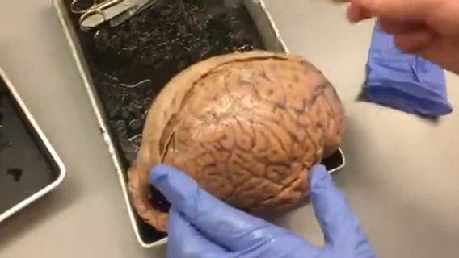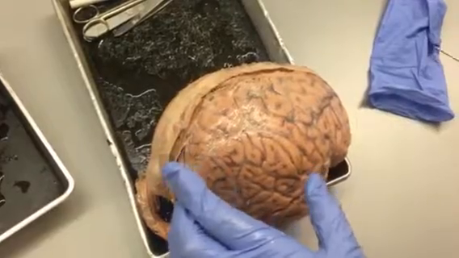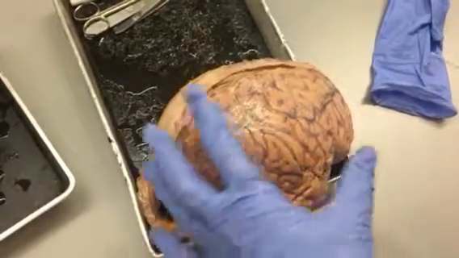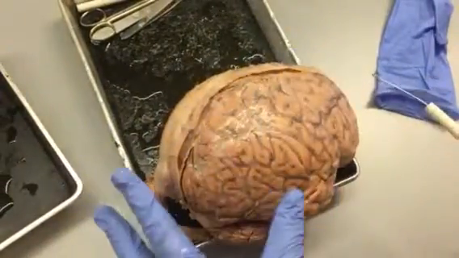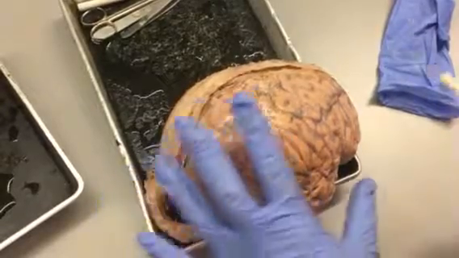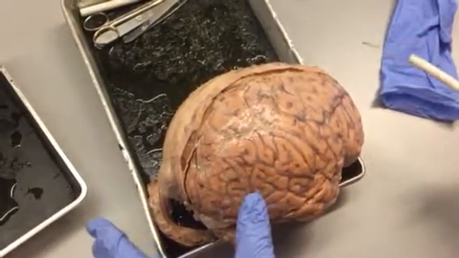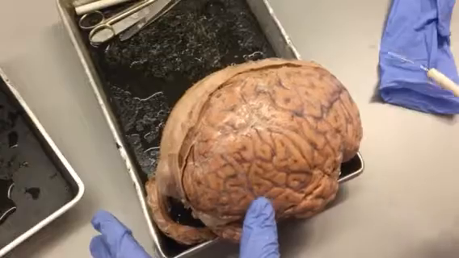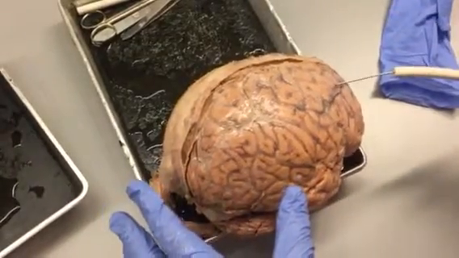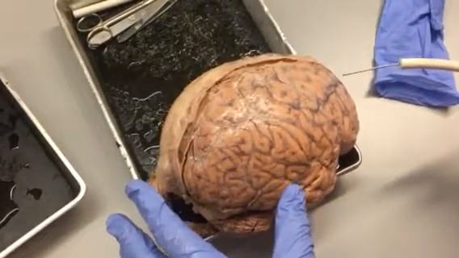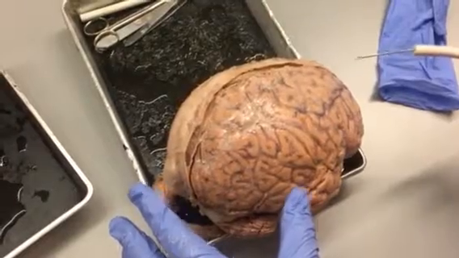So these are the cerebral hemispheres, and the cerebrum is the largest and most highly developed part of the brain. All conscious thought and intellectual functions originate in the cerebral hemispheres. Each cerebral hemisphere, left and right, contains lobes and regions: frontal, temporal, parietal, occipital, and insula.